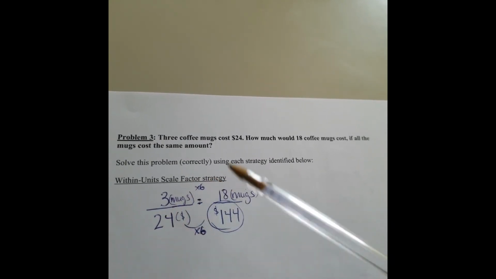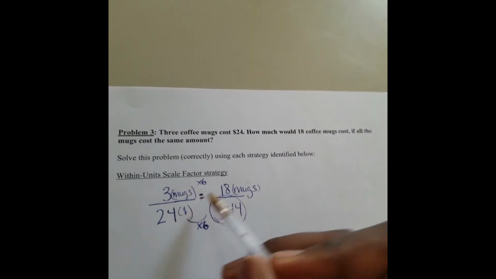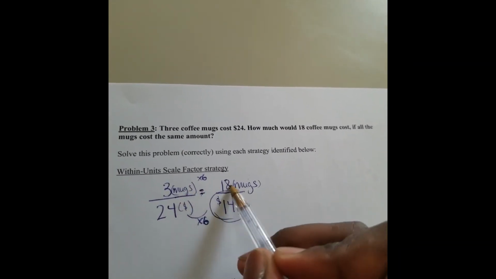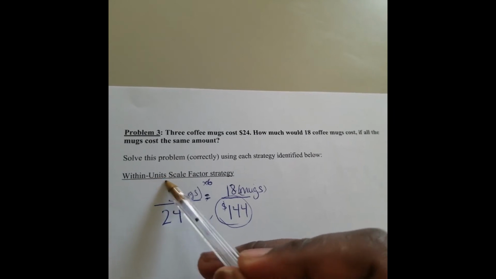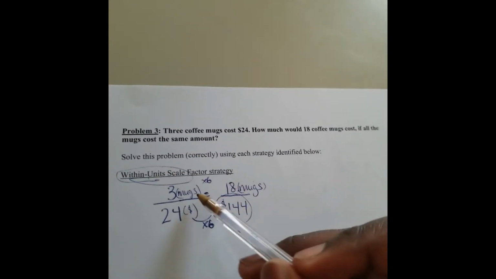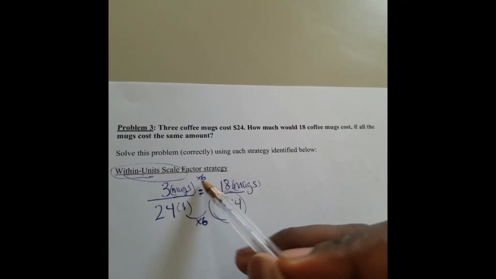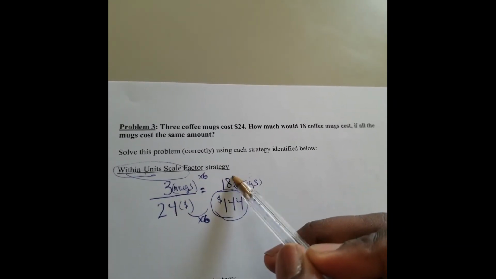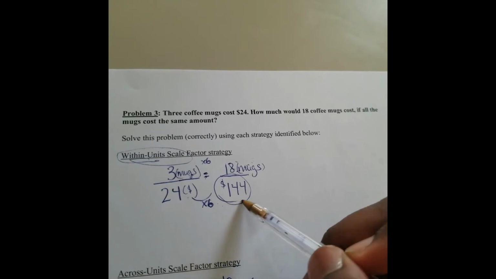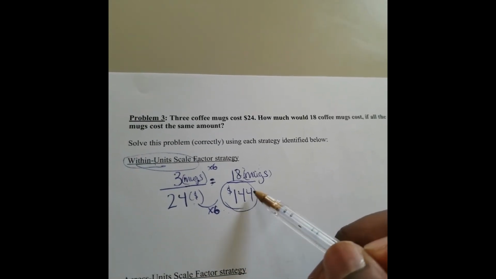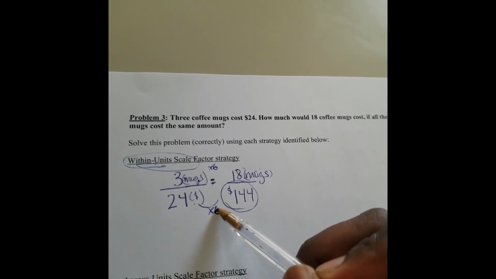And if I'm using the scale factor within strategy, then, right, I'm setting up a proportion, I'm lining it up, so mugs to mugs, and it's within units. So I'm looking for the scale factor within units, so from mugs to mugs. So how do I go from 3 mugs to 18 mugs? Well, I multiply by 6. Well, then I have to do 24 times 6 to keep the ratio equivalent, right? And 24 times 6 is 144.